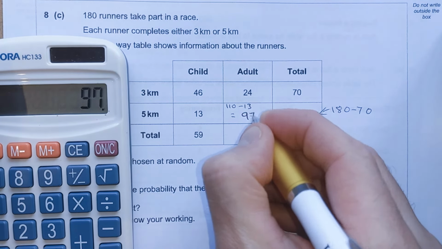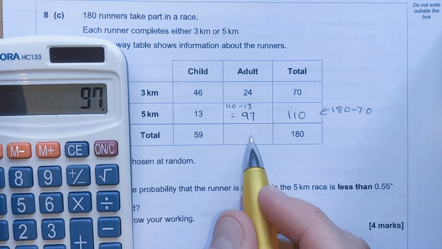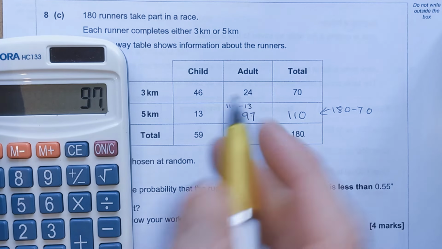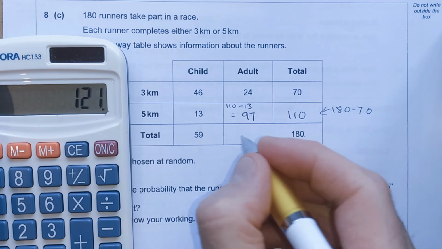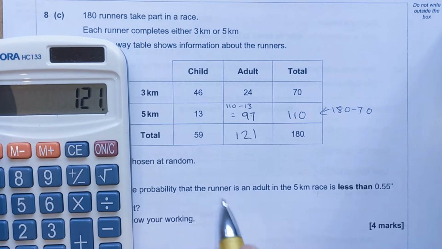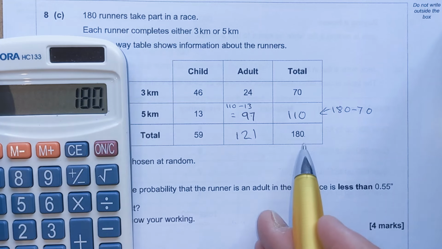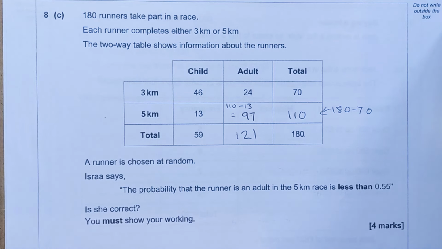which is 97. And just to finish it off, if this is the total number of adults, well, it's going to be the 97 here, plus the 24 that did the 3K, which is 121. And if we want to check, the 121 plus the 59 should give us 180, which it does. Right, so now we work these out, we can actually answer this.